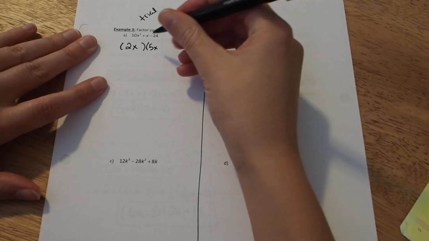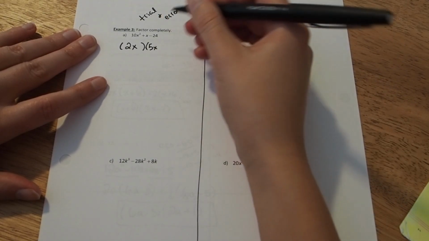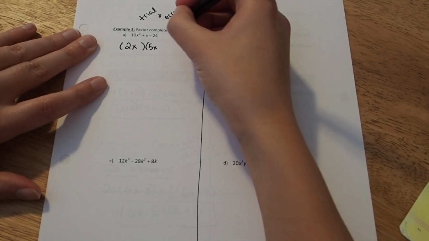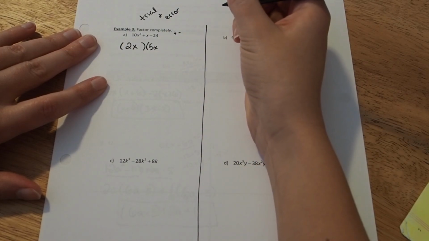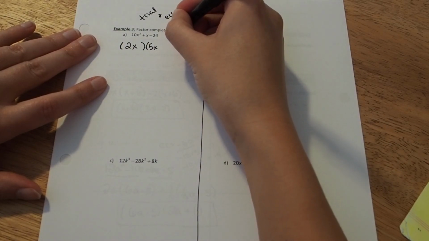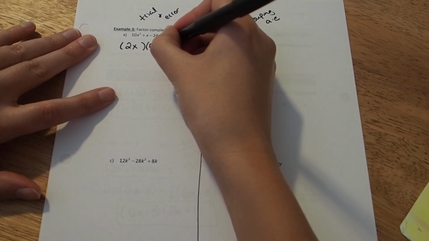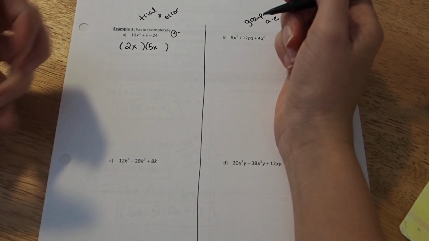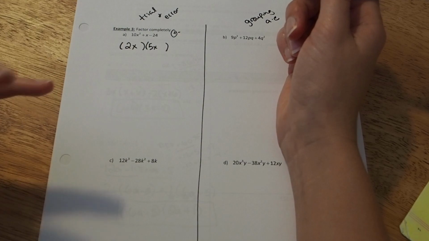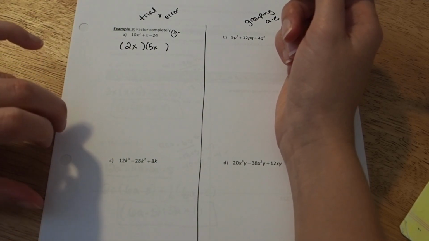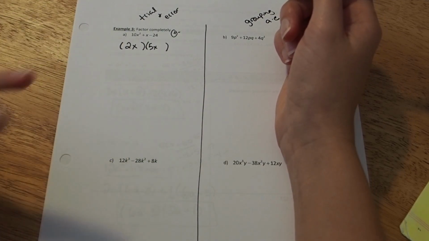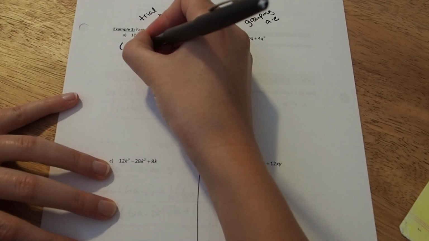So I'm going to try 2 and 5. Okay. Now, one of these needs to be positive and one of them needs to be negative because the 24 is negative. And I know that the middle term is positive, so the larger product needs to be the positive. Okay. My 24, let's see what goes into 24. There's a lot of possibilities. I can try 8 and 3 or 6 and 4. I'm going to start by trying 8 and 3. Let's see how we do.